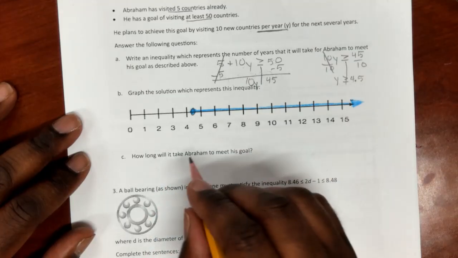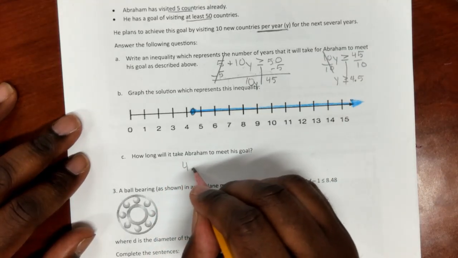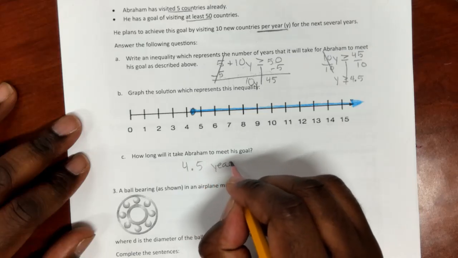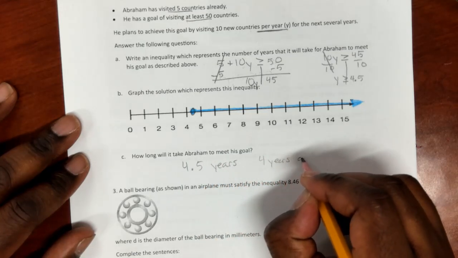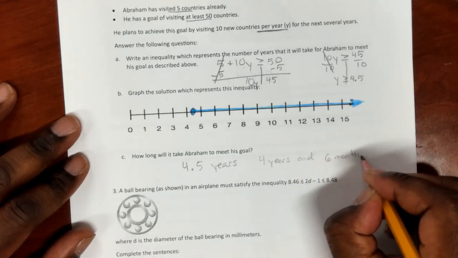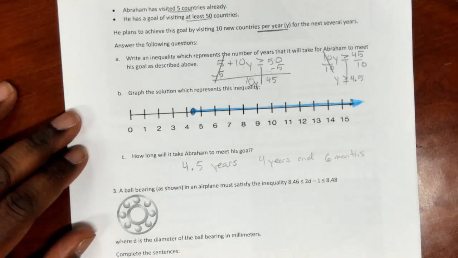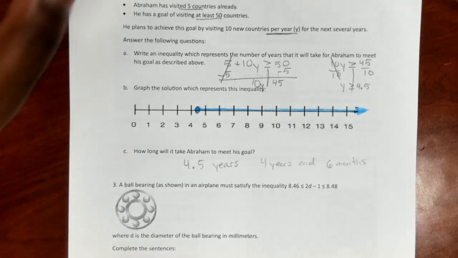So how long will it take him? It'll take him 4.5 years. You can write it like that. You could say 4 years and 6 months, because 6 months is half of a year. Okay. However you want to say it. Okay. I would just leave it at 4.5 years or 4 years and 6 months. Either way. All right, let's keep moving along.